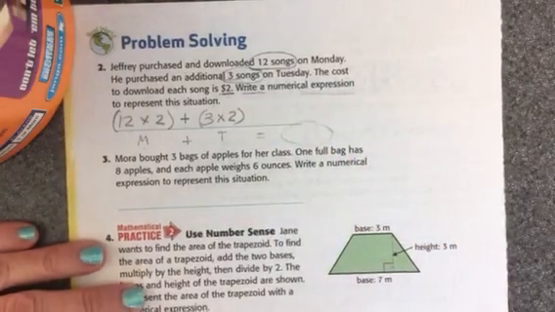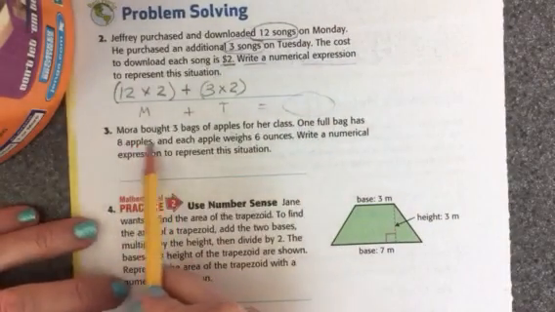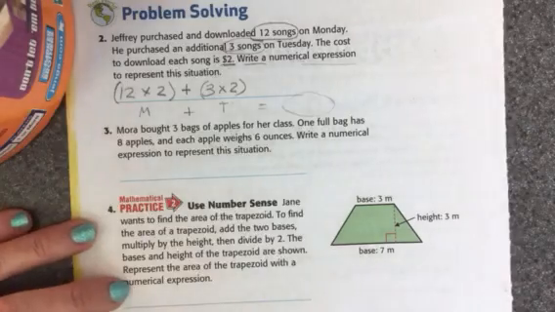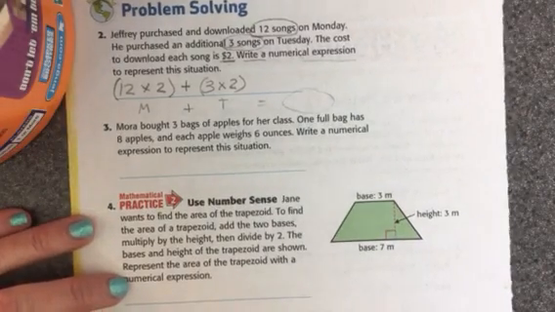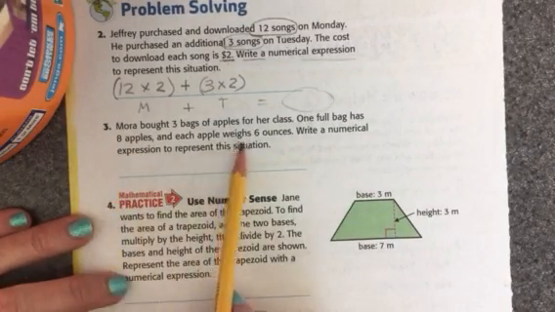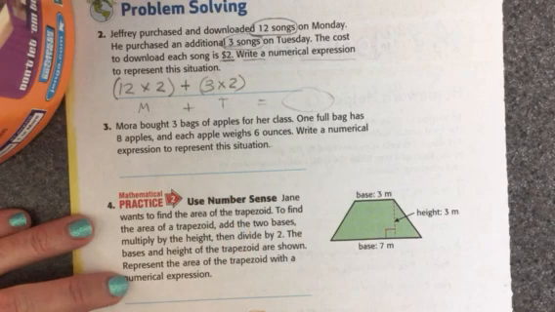So that is all on this one. Number 3, Maura bought 3 bags of apples for her class. One full bag has 8 apples, and each apple weighs 6 ounces. Write a numerical expression to represent this situation.